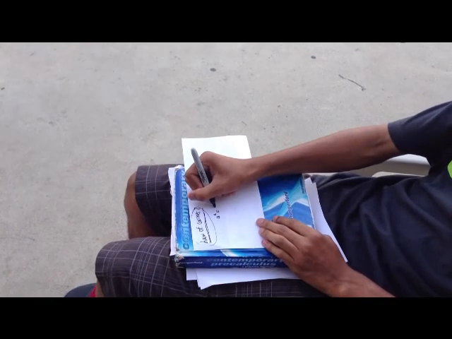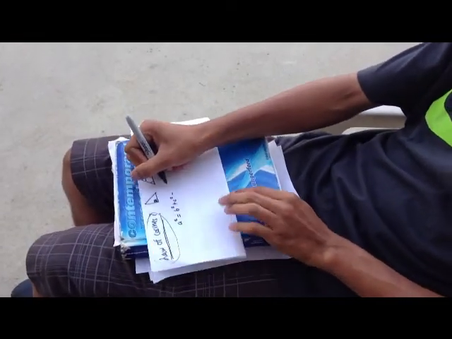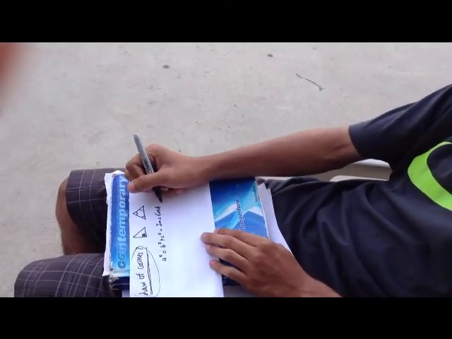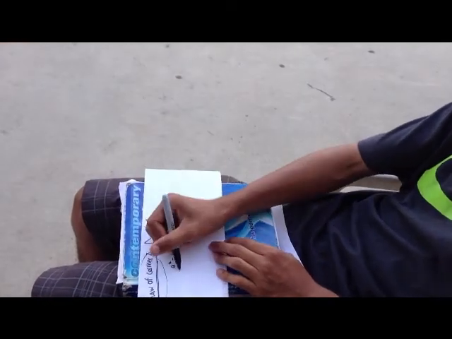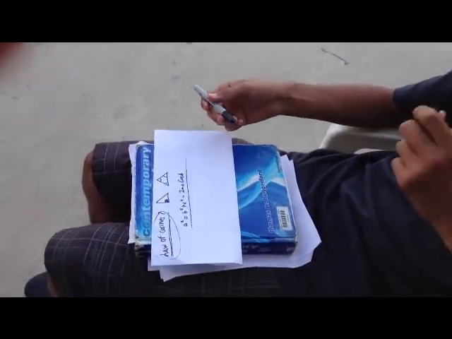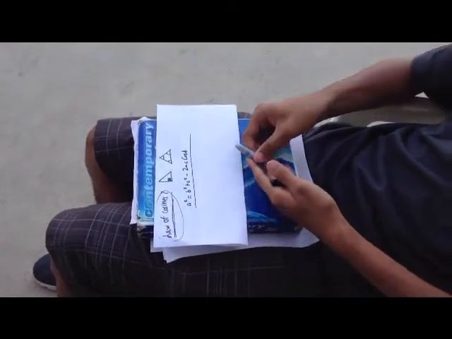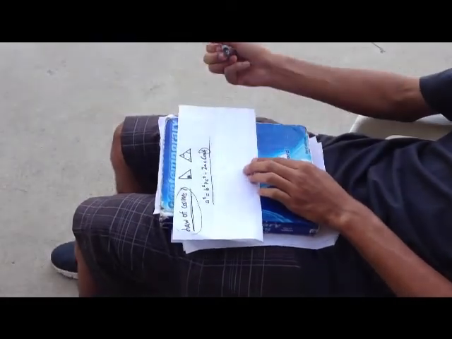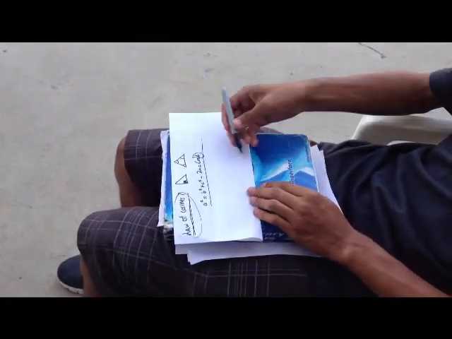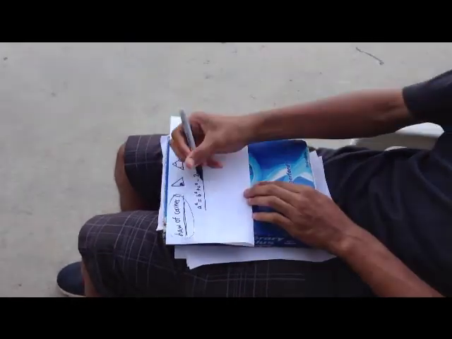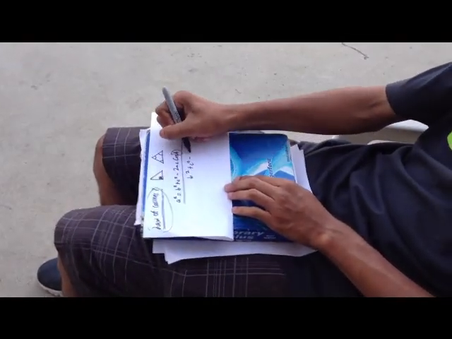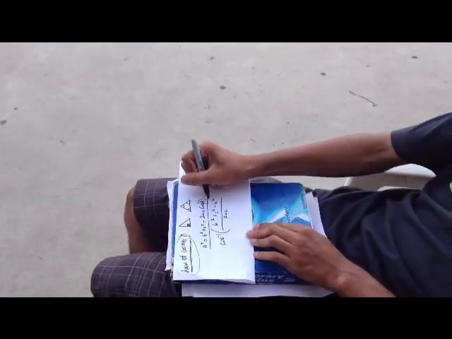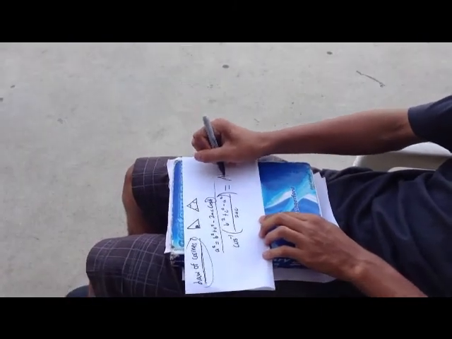A squared equals b squared plus c squared minus 2bc cosine A. Look at this, it's too long. Also, if you change the equation to find A, it should be this: it'd be b squared plus c squared minus a squared over 2bc, and that is basically your angle A.